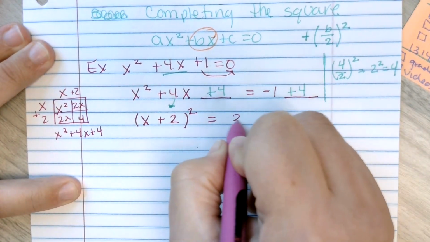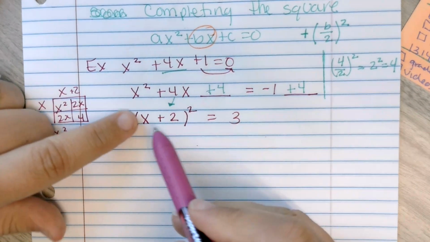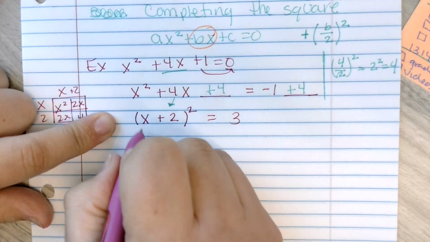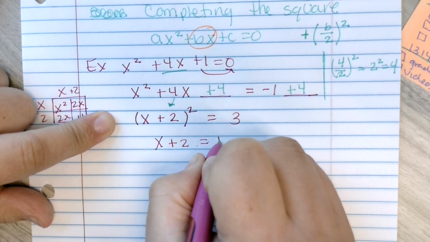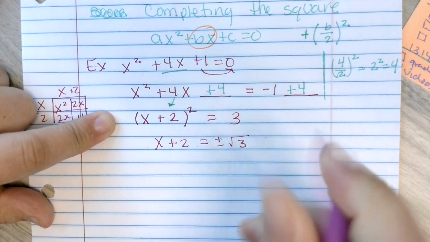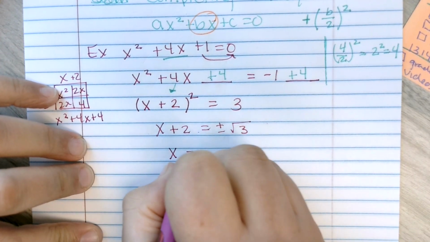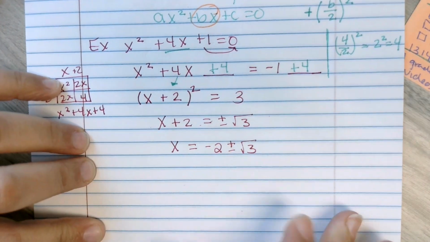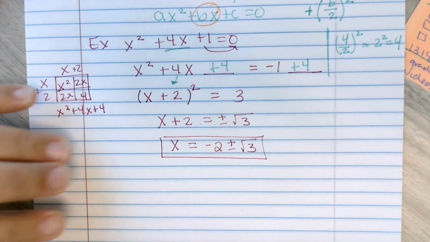Now on the other side, that's 3. 4 minus 1 is 3. Now we have a problem that we can solve using the square root method. So I'm going to find the square root of both sides, leaving me with x plus 2 equals plus or minus the square root of 3. Subtract 2 from both sides, and we have x equals negative 2 plus or minus the square root of 3. And then you're finished. Once you have x isolated, you're done.